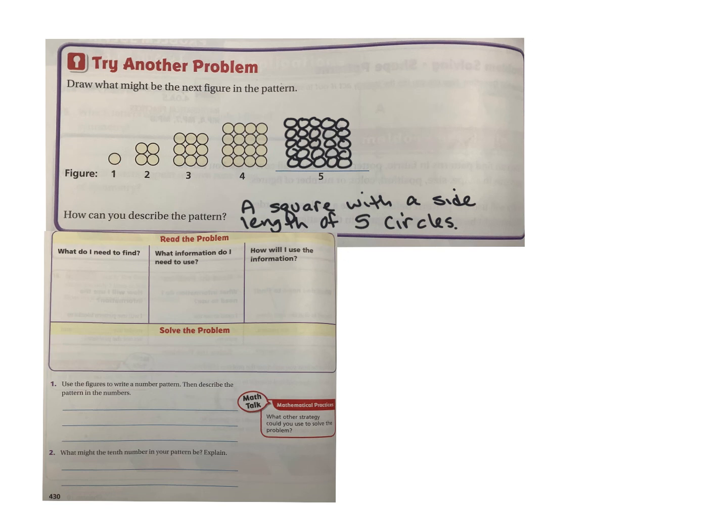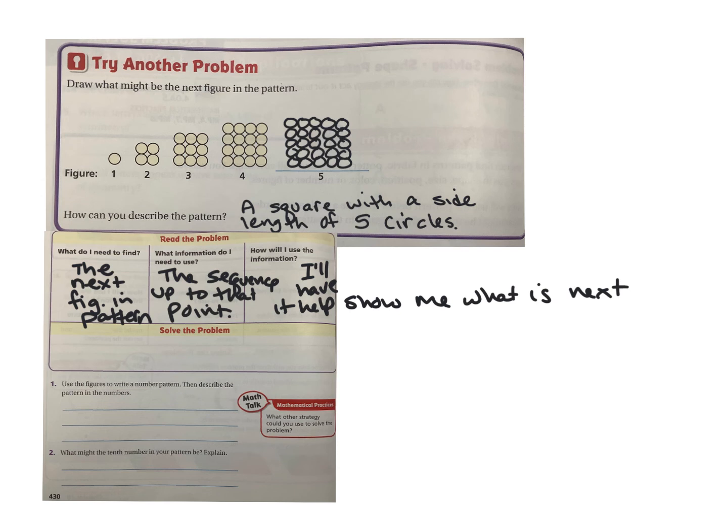I'll recognize the change in each sequence. So the next figure in the pattern is what I need to find. The sequence up to that point is the information that I'll use, and how will I use the information? I'll have it help show me what is next. Then I solved the problem by just noticing the side lengths.